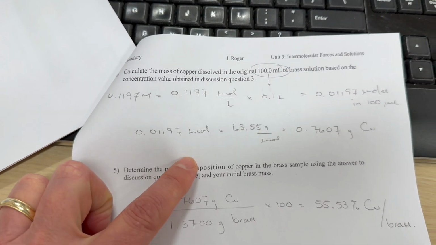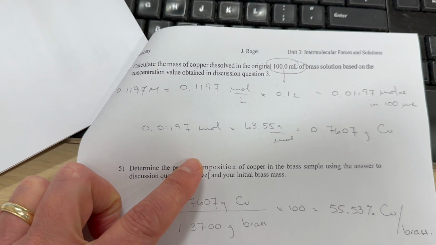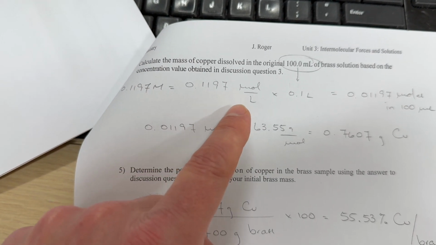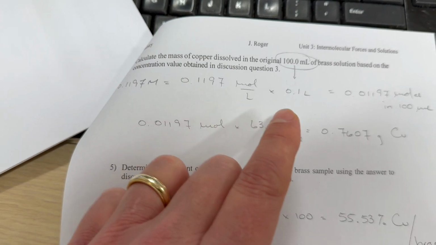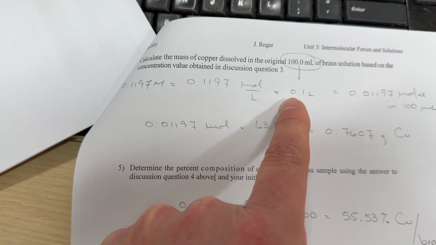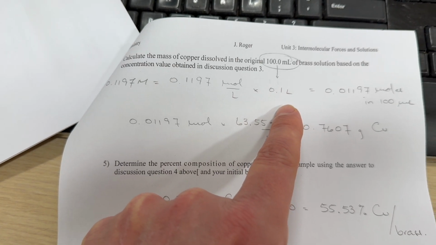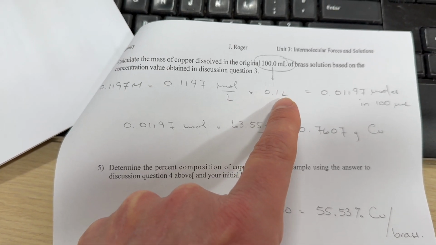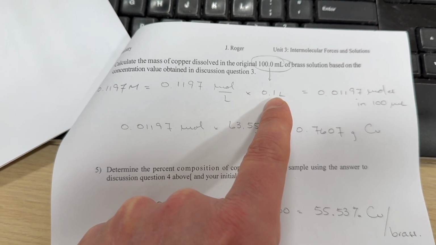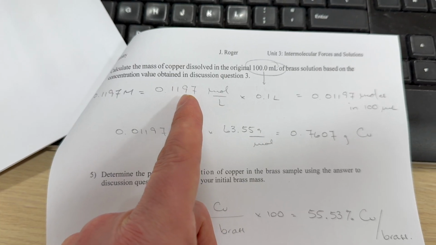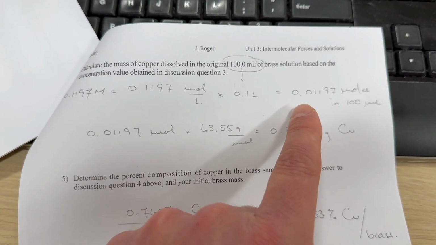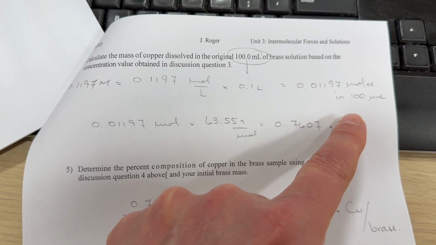So what we can do is calculate the number of moles of copper ion. So we have the concentration, which is in moles per liter, but we made 100 milliliters of the solution, which is 0.1 liters. So it's 1/10 of a liter. So we're gonna have 1/10 of the number of moles: 0.01197.